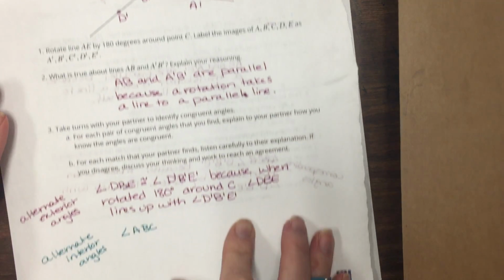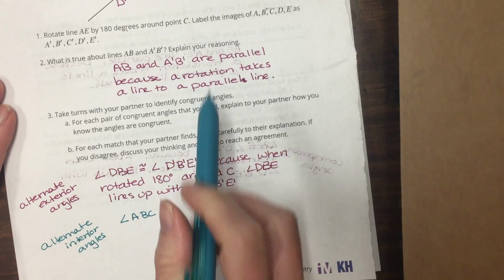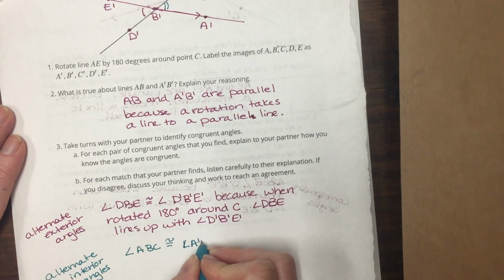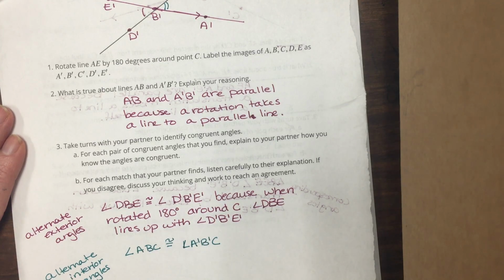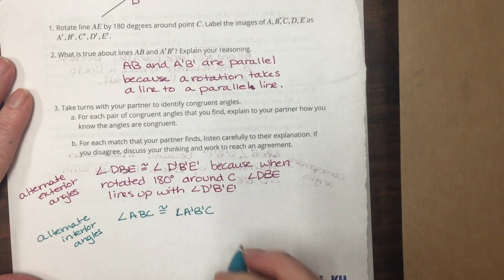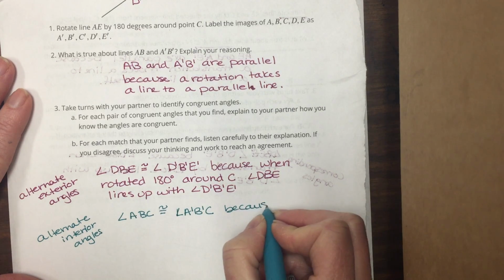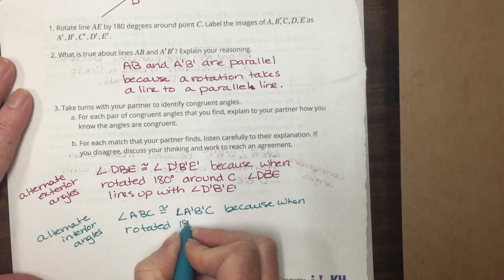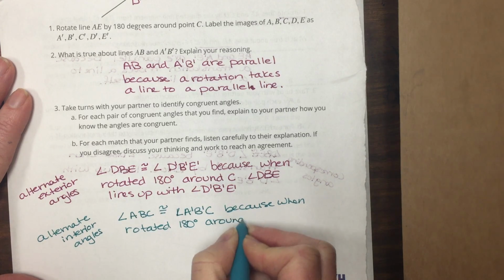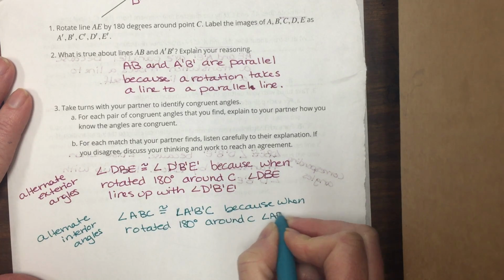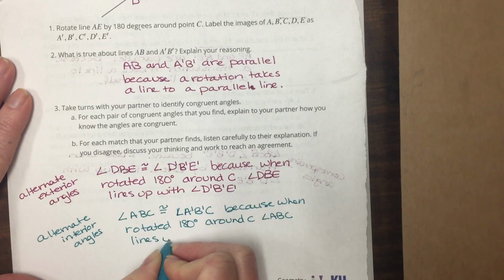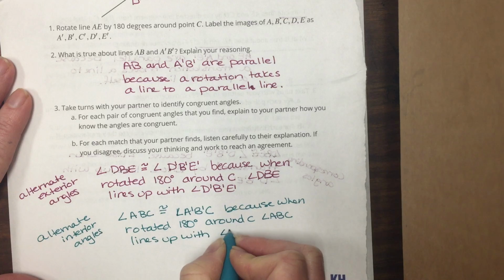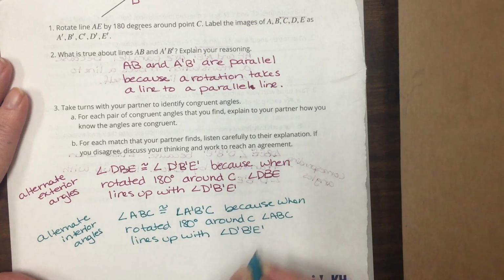ABC was congruent to angle A prime, B prime, C. I'm okay if you call that C prime, but it was the center of our rotation, so it didn't actually move. Because when rotated 180 degrees around C, angle ABC lines up with angle A prime, B prime, C.